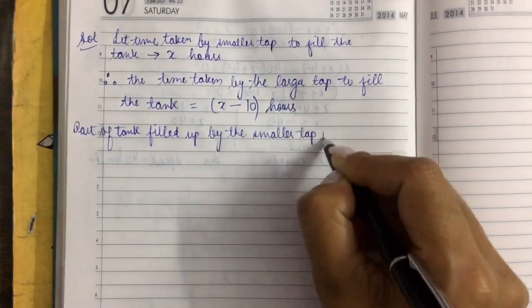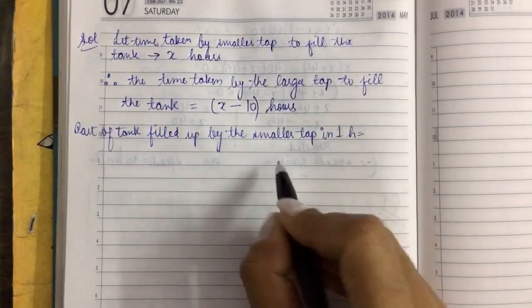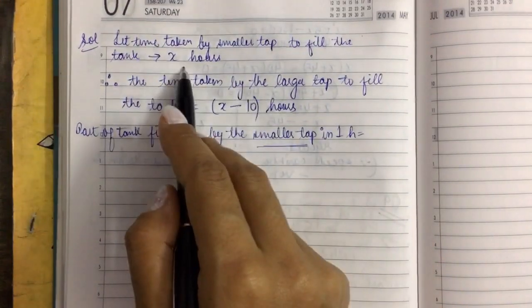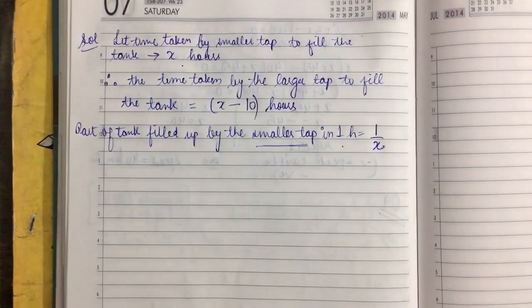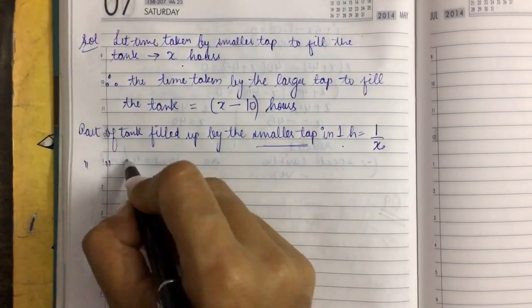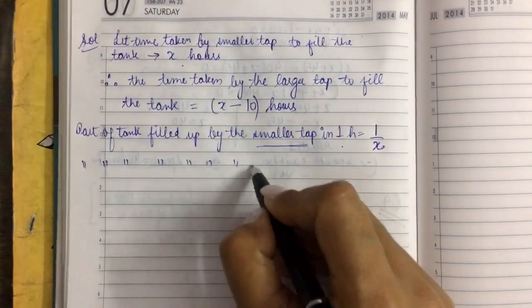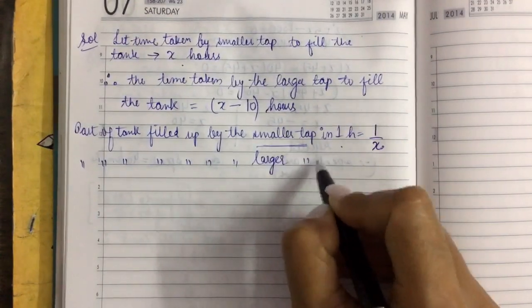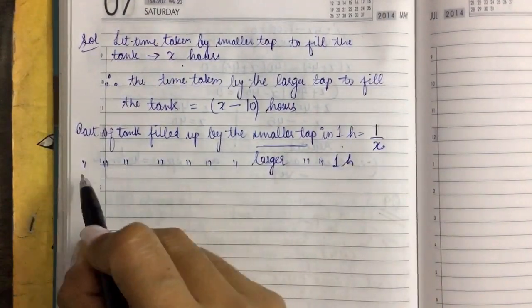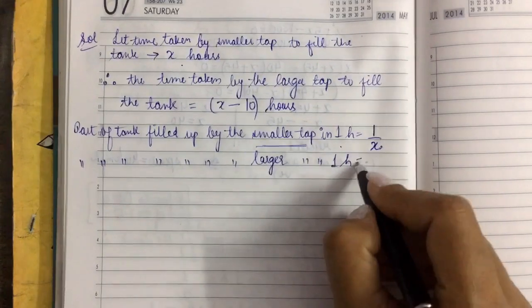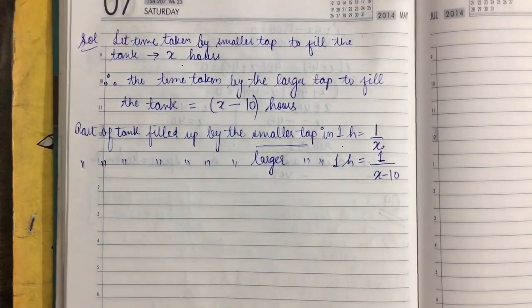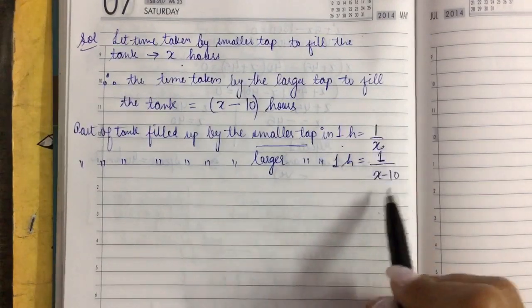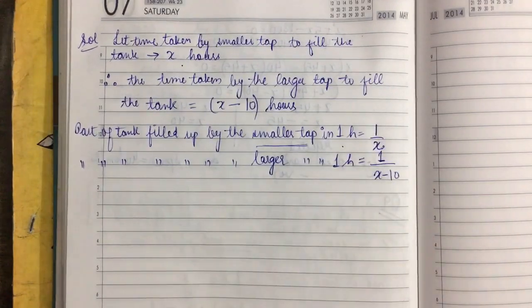So the part of tank filled up by the smaller tap in 1 hour: the total time is X hours, we want to find for 1 hour, so the fraction will be 1 by X. Similarly, for the larger tap, we have the total time and we want to find out how much portion is filled in 1 hour. So the total time will be in the denominator and we will have 1 in the numerator. Since these are fractions, there will be no units with these.